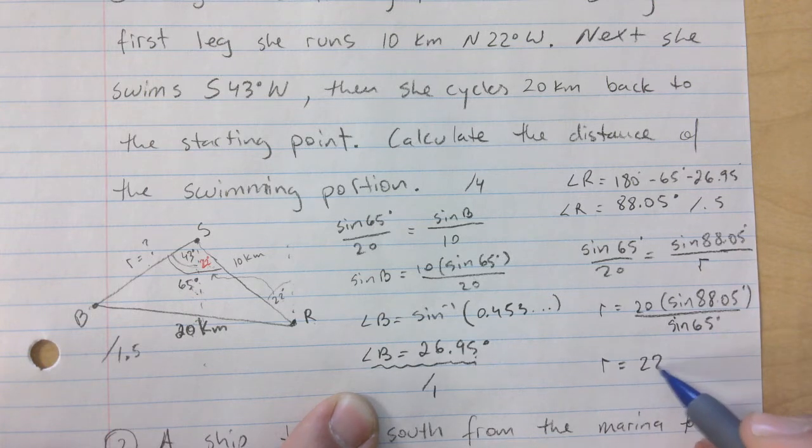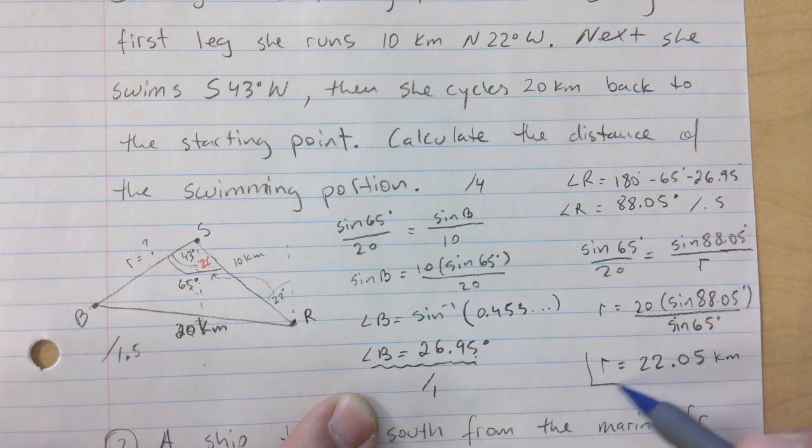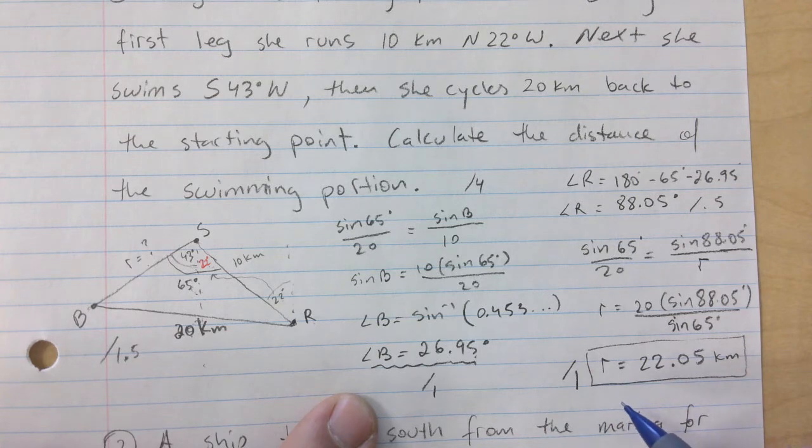That's 22.05. We're in kilometers. You get a mark for that. Swimming portion, right?